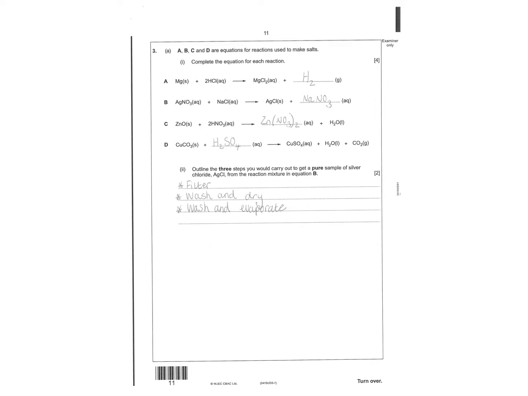Okay. The next one then is iron nitrate plus sodium chloride. So that is a soluble-insoluble reaction that only triple scientists have to do. And then that gives you silver chloride, and you just look at what's left and what's displaced, so it gives you sodium nitrate. You've got zinc oxide then plus nitric acid, so that's going to give you zinc nitrate plus water. Same kind of thing here, copper carbonate plus sulfuric acid, because there's the sulfur there.